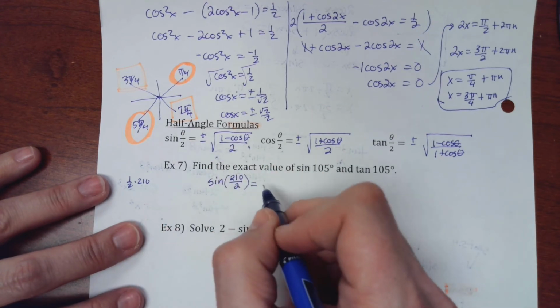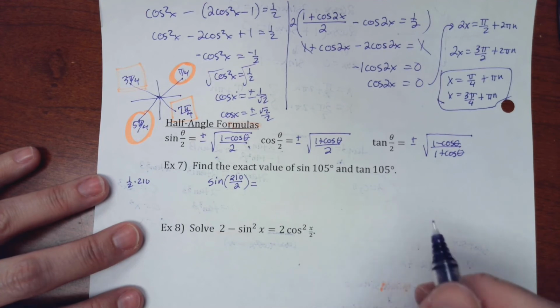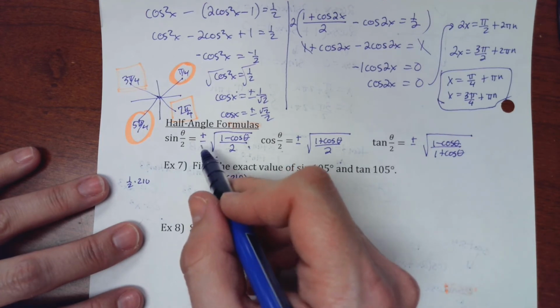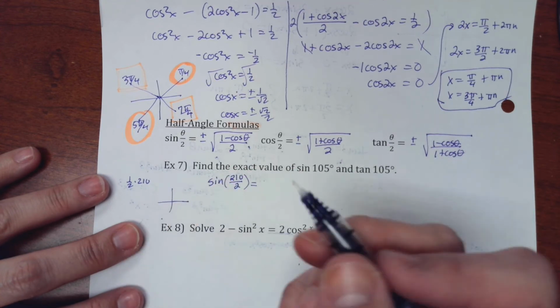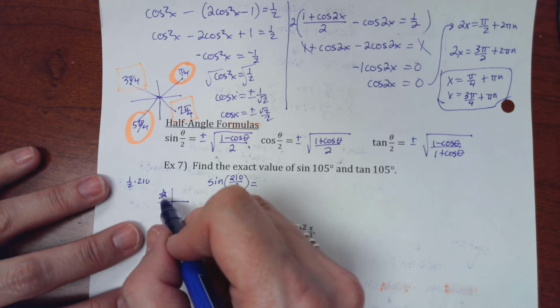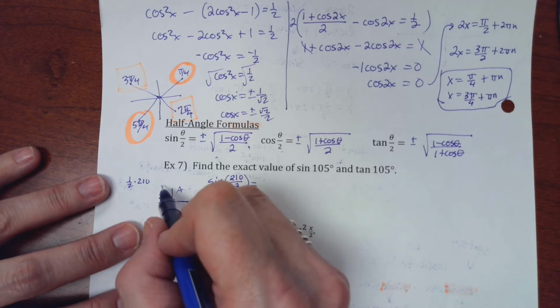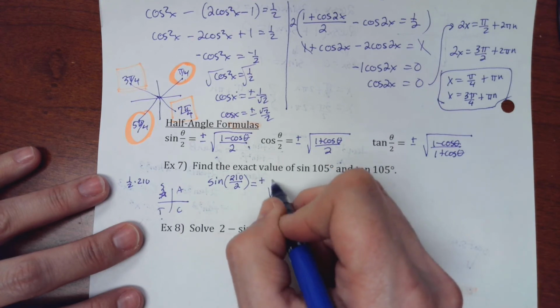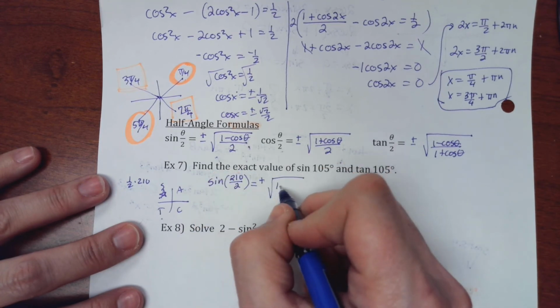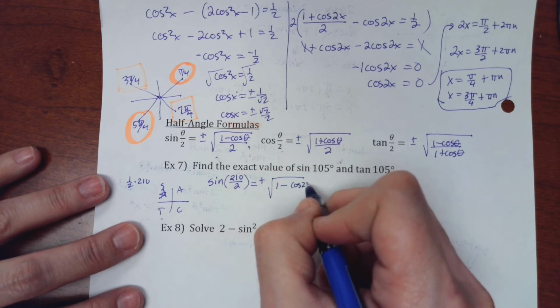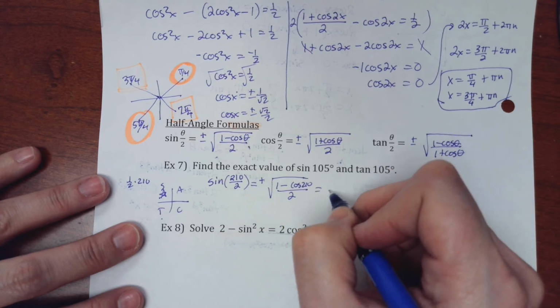So here we go. Now, another thing that sucks about these things too is that you have to decide the sign. You see these have plus or minus? Well, think about 105 degrees. 105 degrees is over here. If you're doing the sine and you're in the second quadrant, well, you are positive. So I'm going to use a positive and write my big radicals. Now we're going to do this. So 1 minus the cosine of 210 over 2. Okay, so a big radical.